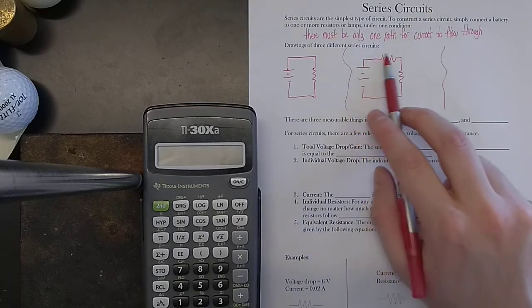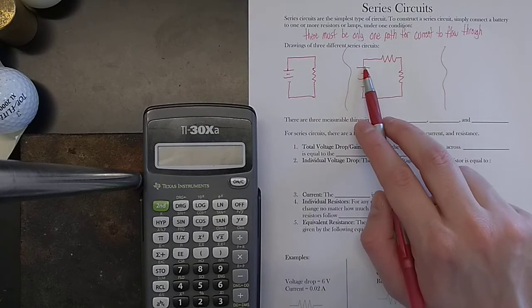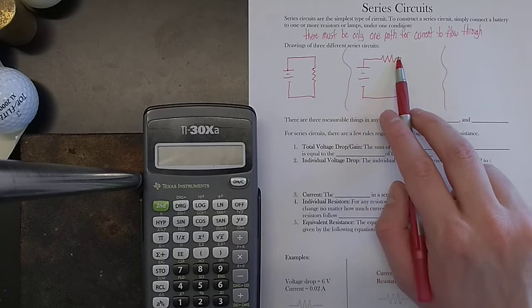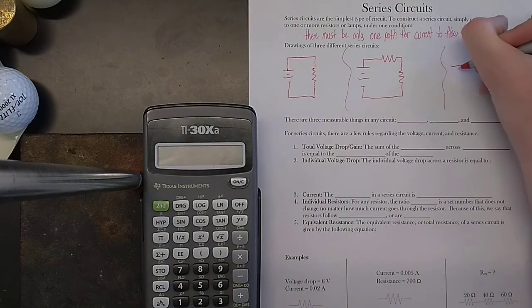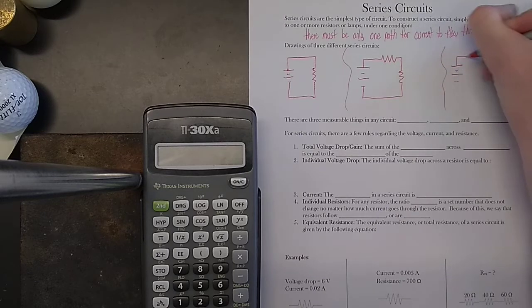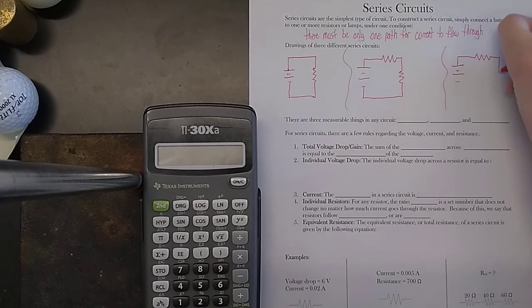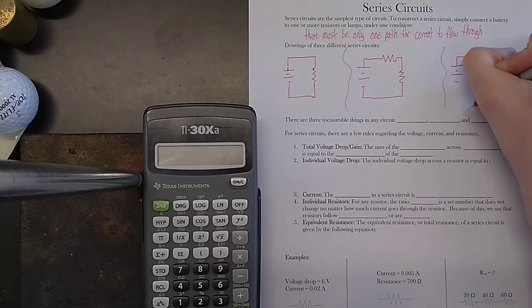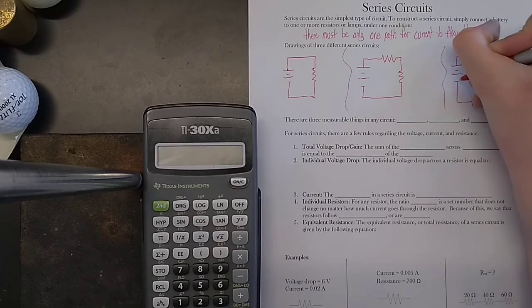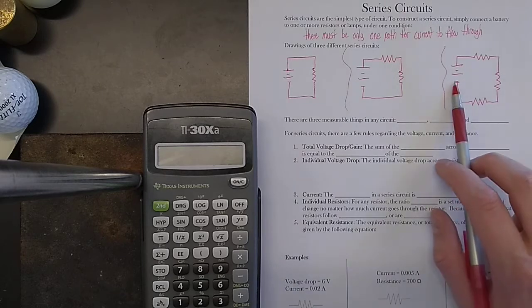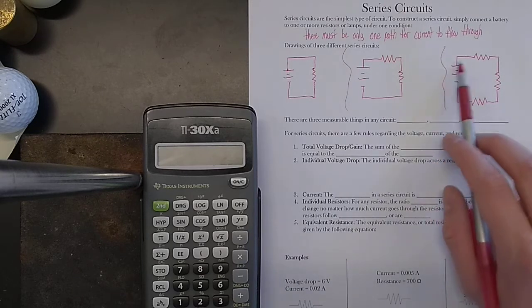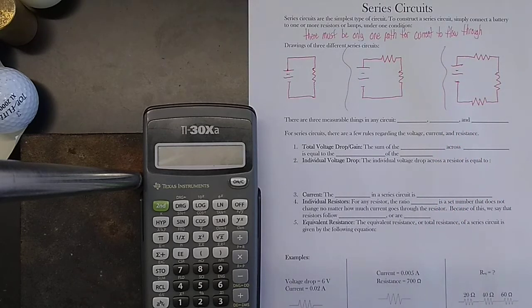Notice that there's only one path for the current to go through. Current leaves this terminal of the battery, goes through resistor 1, goes through resistor number 2, goes back to the battery. I'm sure you know where we're going with this. You could really have as many resistors in series as you want, okay? So the word series here simply means that the current has to go through each resistor one after the other. Now look, there's no place for the current to escape. There's no alternate path for the current to get from here to here. It has to go through all three resistors.